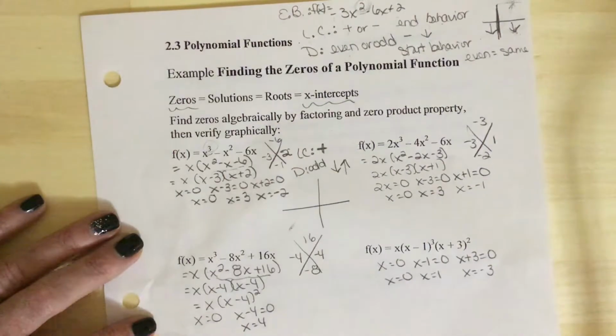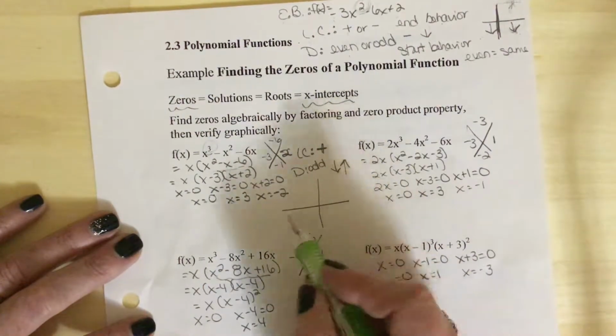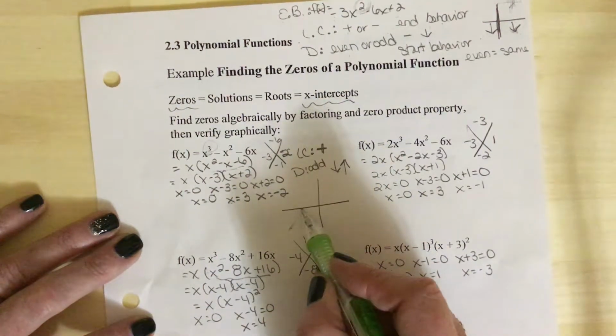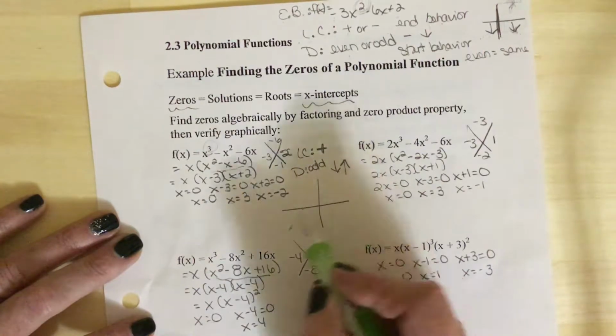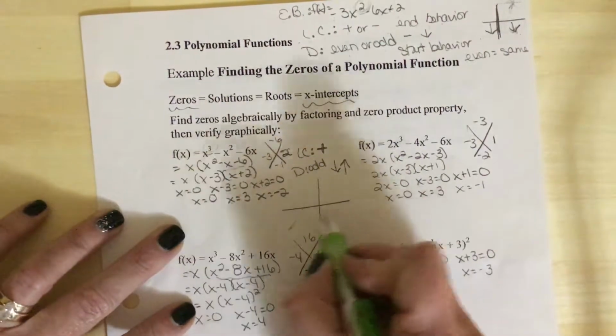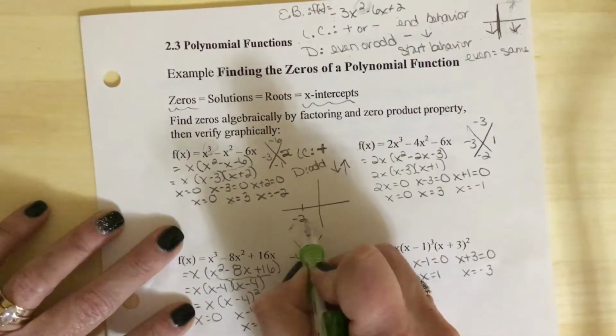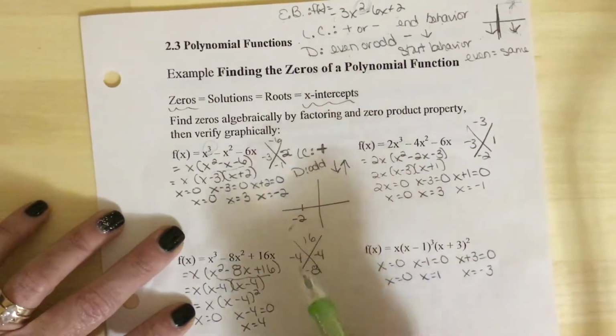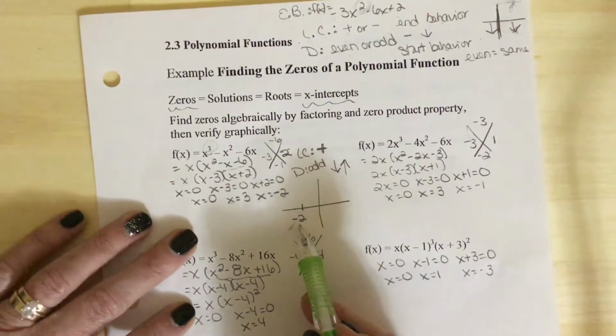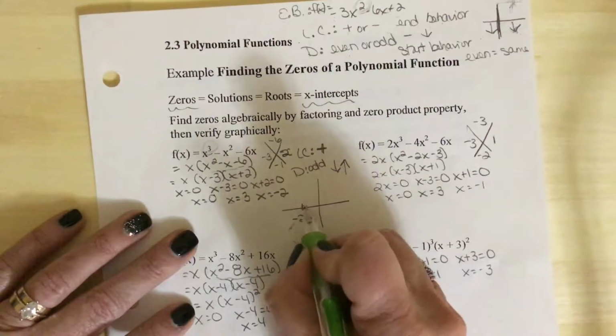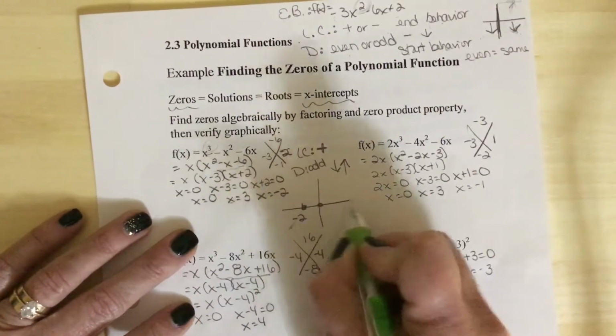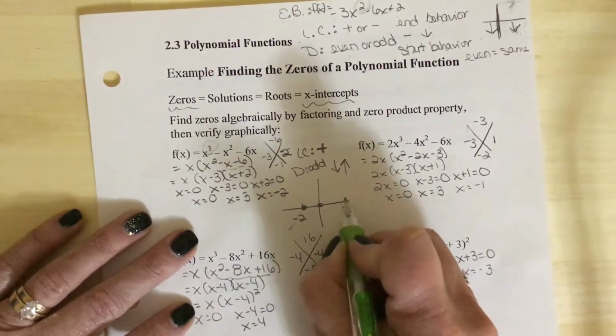I know that. Now what I don't know is what happens in between the end behavior and the starting behavior. So let's go ahead and put our zeros on our coordinate plane. I'm going to have a 0 at -2, a 0 at 0, and a 0 at 3.